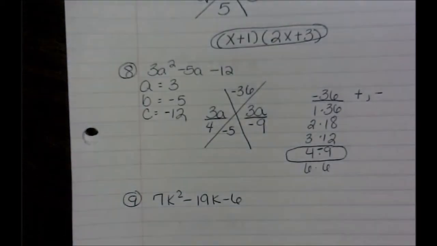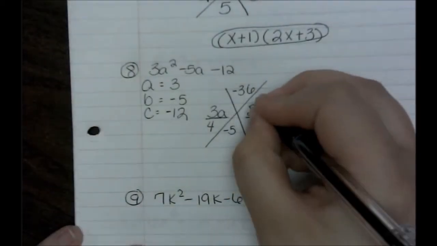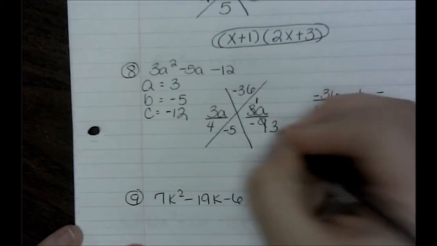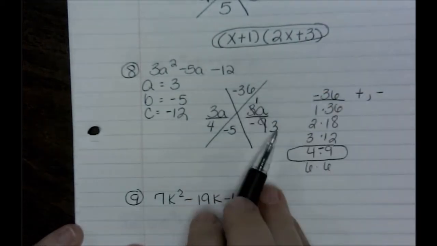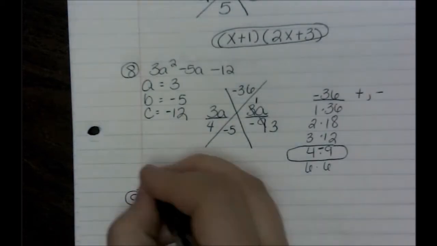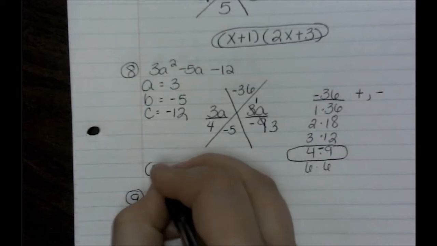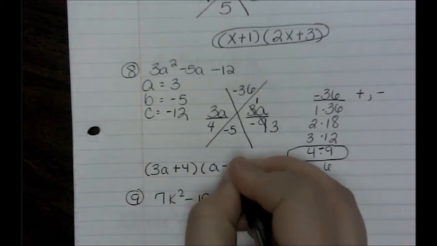Before I can write my answer, I'm going to need to simplify those fractions. So 3 and 9 simplify to be a 1 and a 3, because 3 goes into 3 one time, 3 goes into 9 3 times, and that 3 over 4 doesn't simplify. So we're left with 3a plus 4, and then a minus 3.